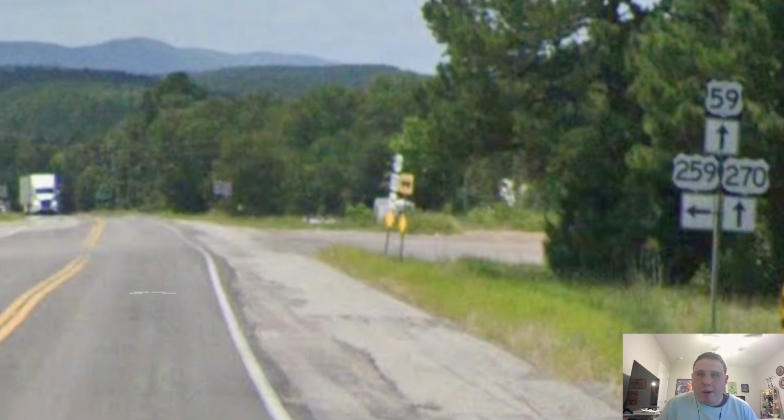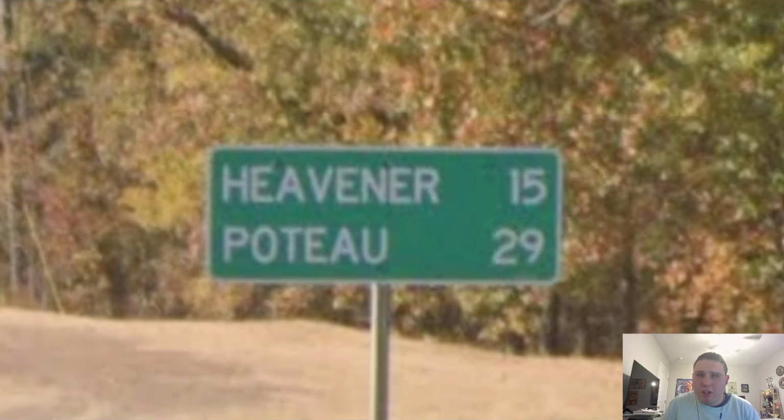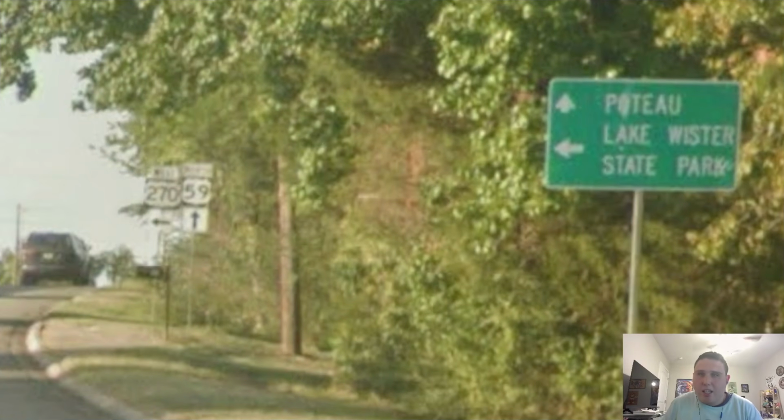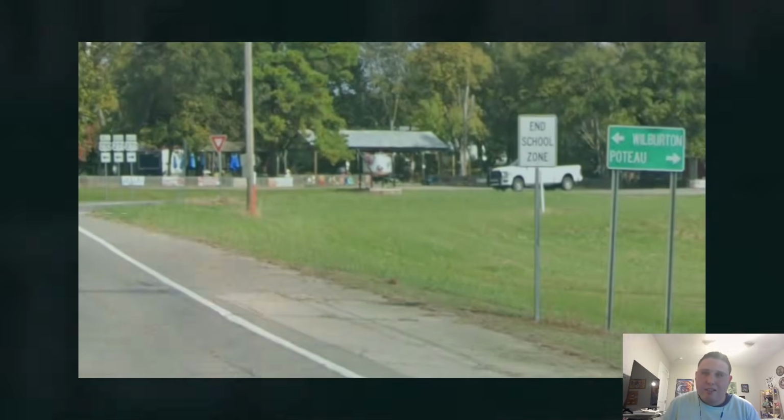And here we meet with US Highway 259 once again. And we're now getting signed for Heavener on the top line and Poteau as our primary still from 29 miles away. Here in Heavener, we split off from US Highway 59 as we're now getting signed for Lake Wister State Park. So we're getting signed for a state park instead of, like, I don't know, Wister itself or some other town, like Wilburton, please. For the next mileage sign, we just get the state park on the top line and the actual town that the lake is named after. This is just a terrible mileage sign.